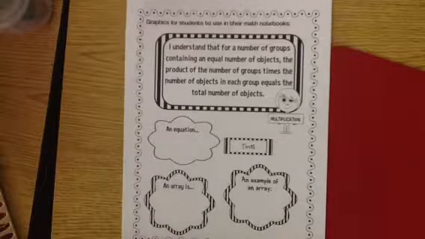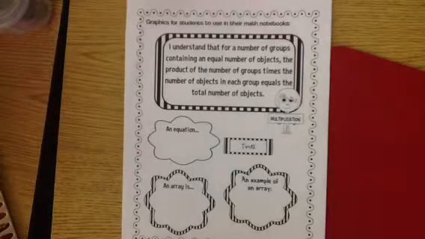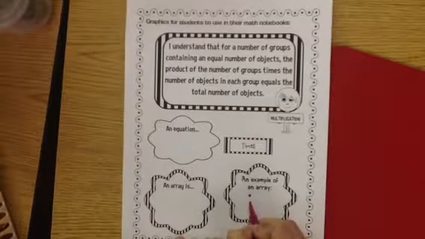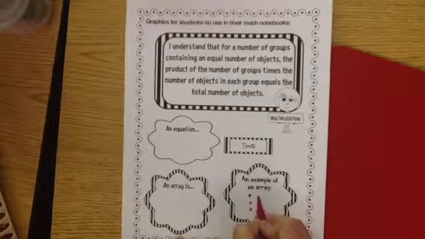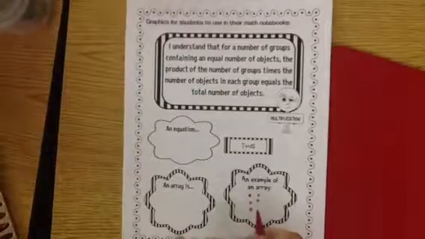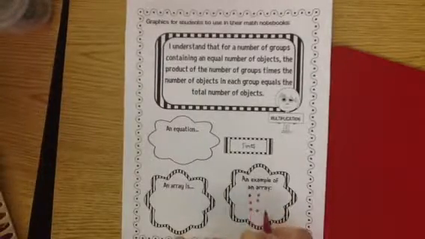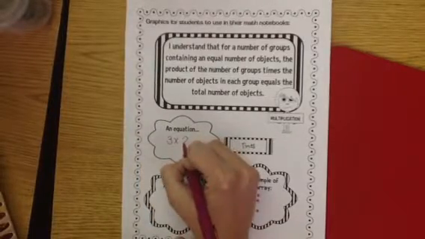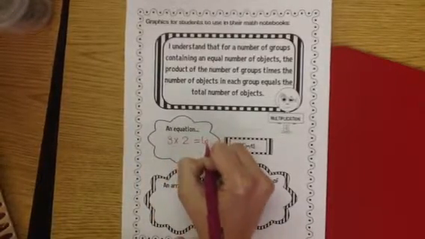This week we are going to be looking at arrays and how arrays show us multiplication. Arrays show us multiplication by making a multiplication equation very visual for us. So an example of an array would be if I drew 3 dots here, and then I drew an additional column of 3 dots here. I would have a 3 by 2 array, so the equation for that would be 3 times 2 equals 6.